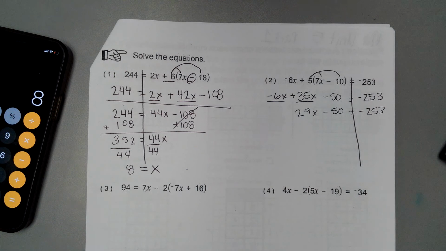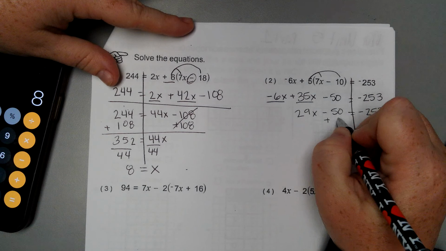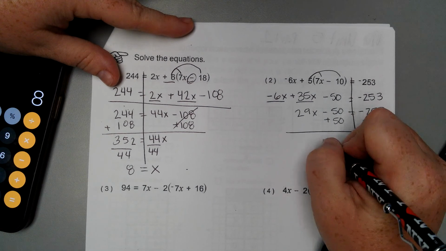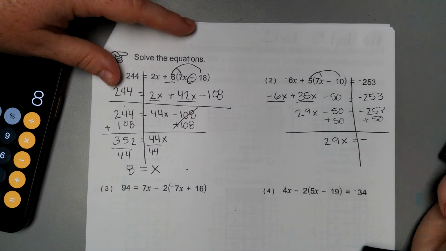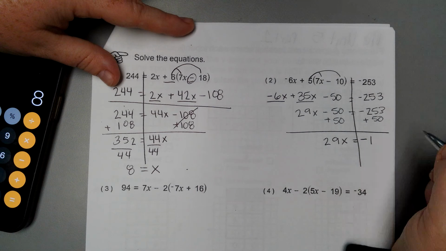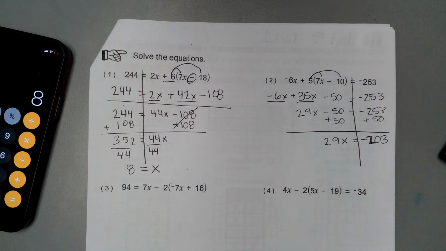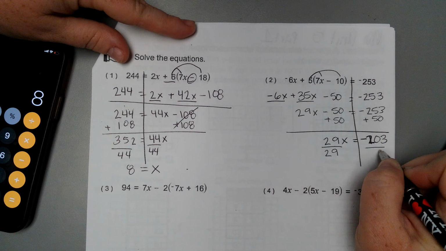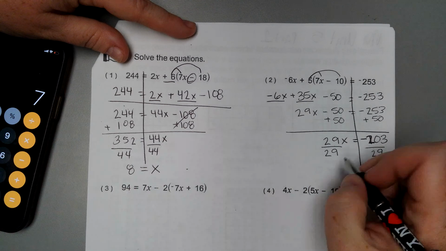I need my x by itself. The opposite of taking 50 away would be to add 50, leaving us with 29x equals negative 203, sorry. The opposite of multiplying by 29 would be to divide. And 203 divided by 29 is 7.